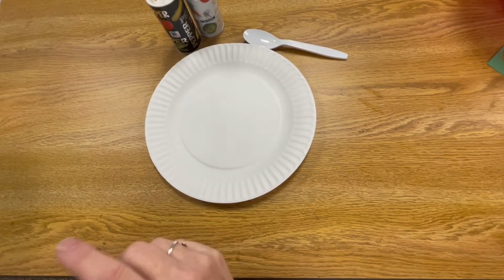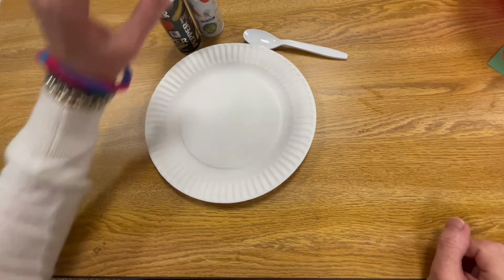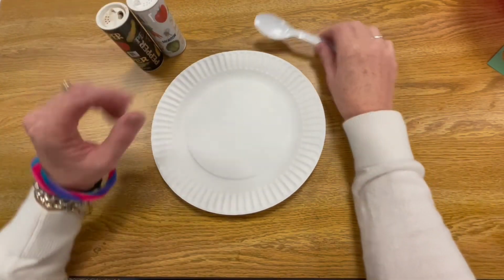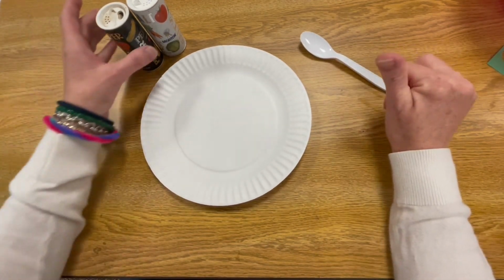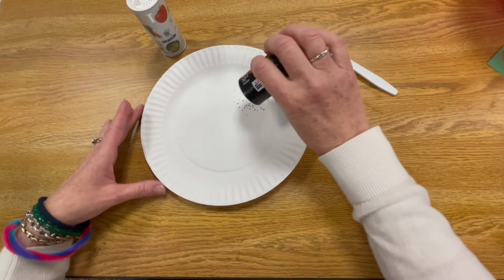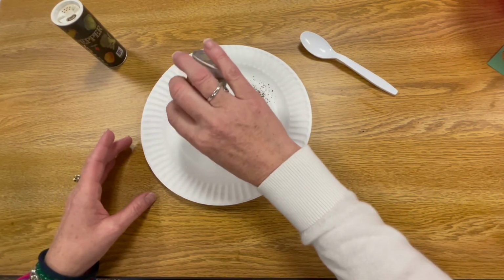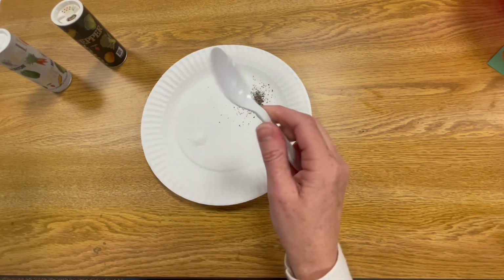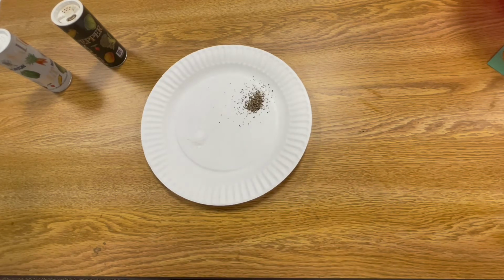Hey guys, for the second experiment, what you're going to need from home is a plate and some salt and some pepper, but you're going to take out your spoon from the bag, and you can put some of the pepper on the plate and then put a little bit of the salt on the plate. And now we want to give our spoon a static charge, so you can rub it again against your hair, which is what I'm going to do.